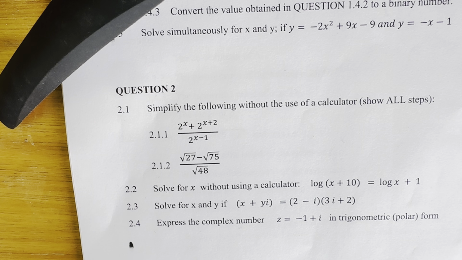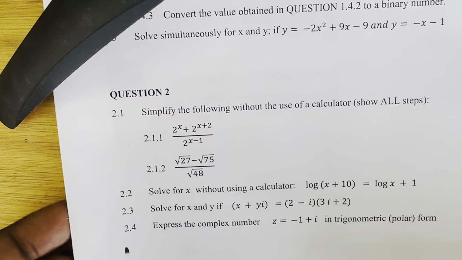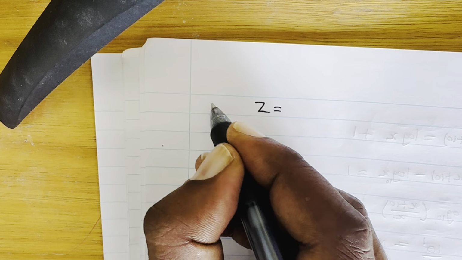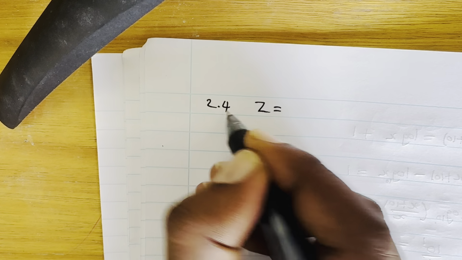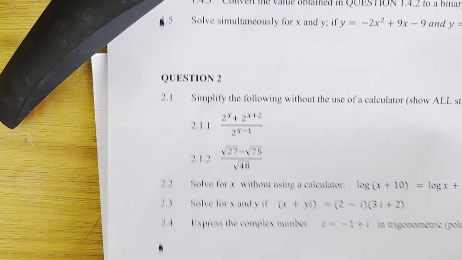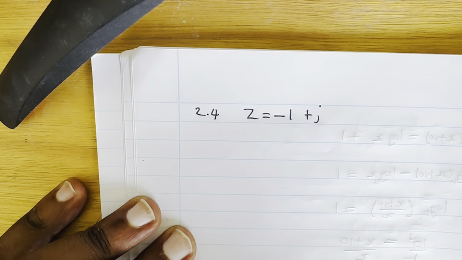Thank you very much. In this video, we'll be focusing on 2.4, which is part of complex numbers. They say express the complex number z equals negative 1 plus i in trigonometric polar form. Let me copy down the question. Our z in 2.4 is equal to negative 1 plus i. Let's solve now.